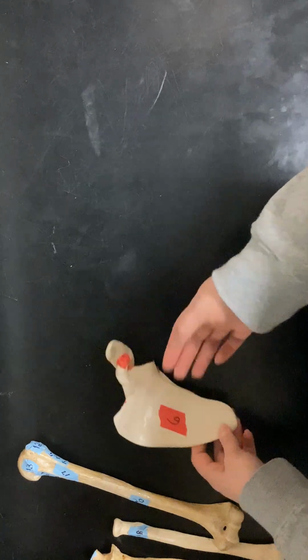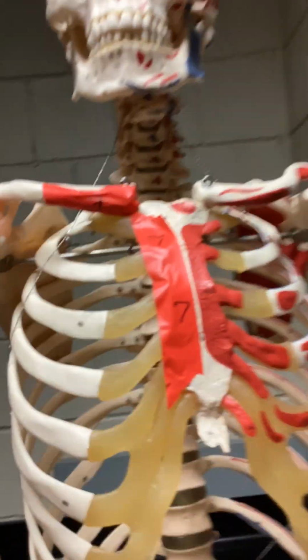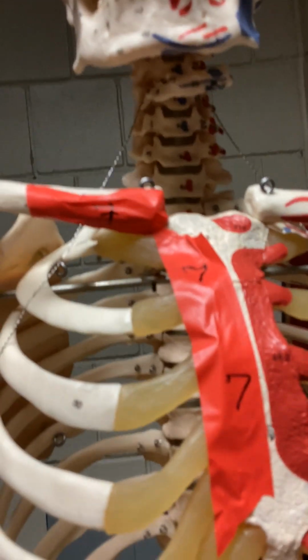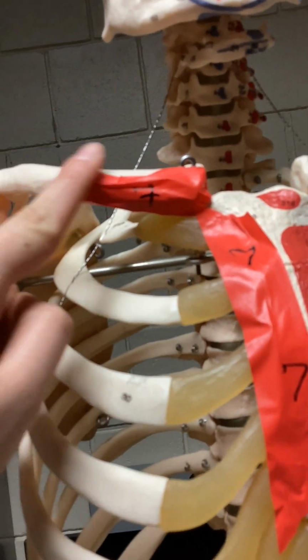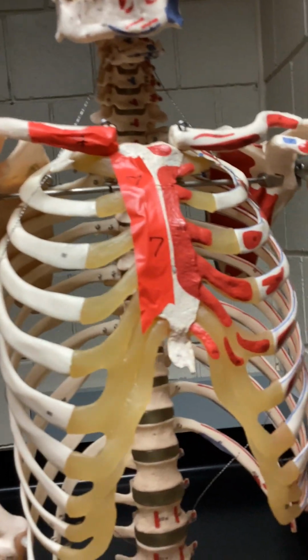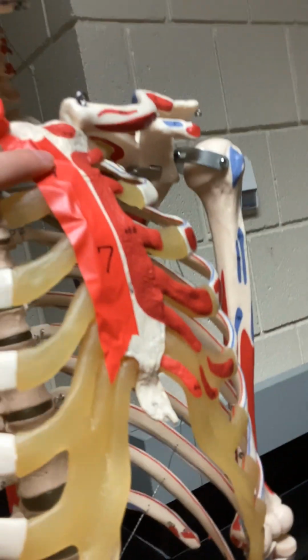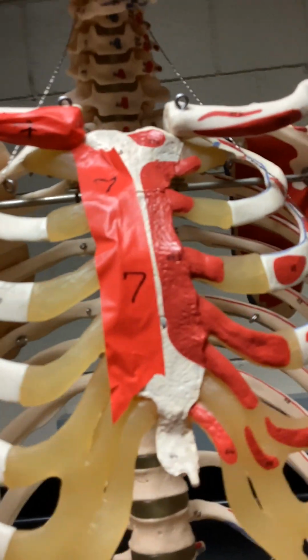Okay. Now number 7 is back on to the skeleton. And we're coming more anterior now for pectoralis major. There's 2 heads. So the clavicular head is going to originate on the anterior medial part of the clavicle here. And then your sternal head will be originating on the body of the sternum and your first 6 costal cartilages.